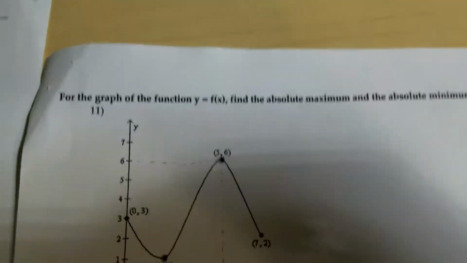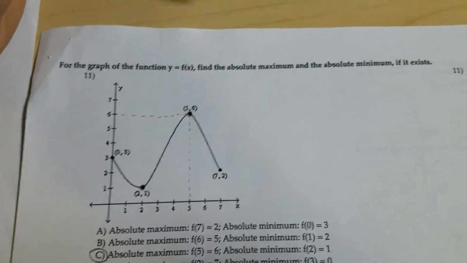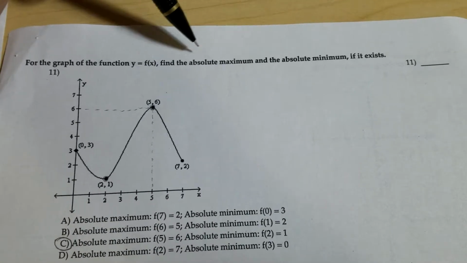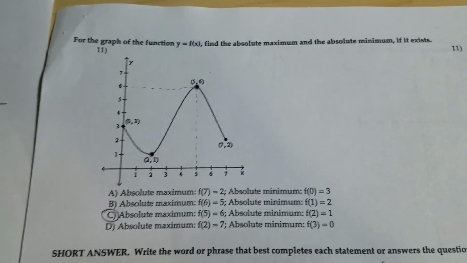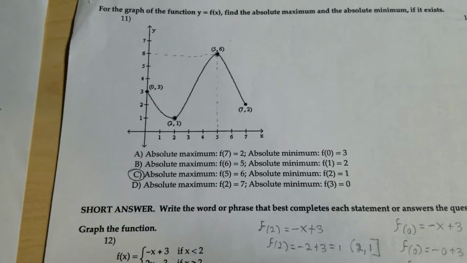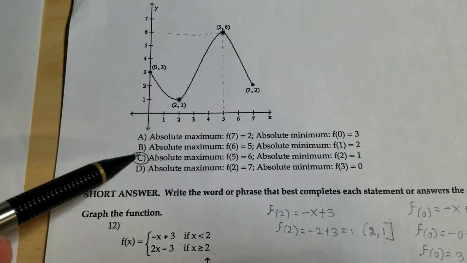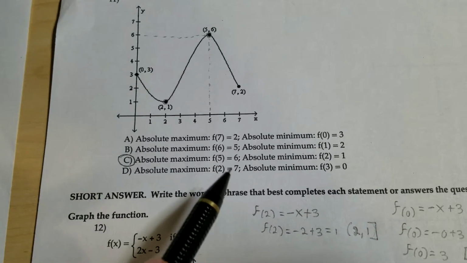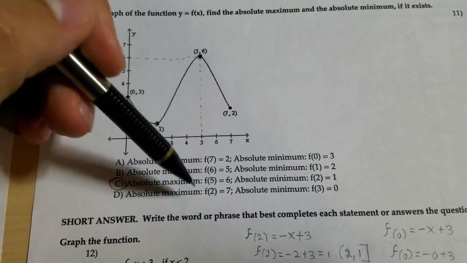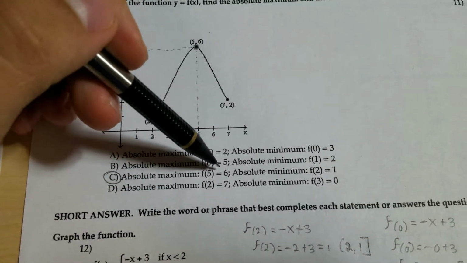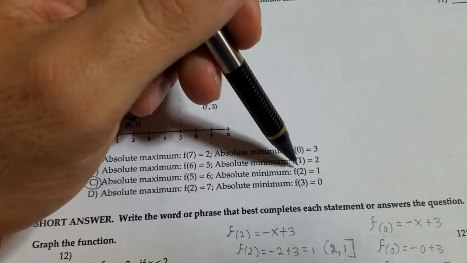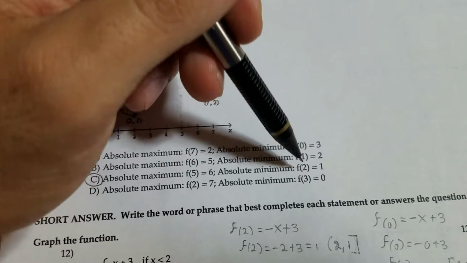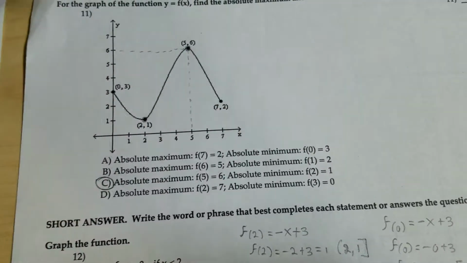So moving on to number 11. You have to find the absolute maximum and also the absolute minimum, if those values exist. So it's going to be C again. Why? Well, because when x equals 5, y equals 6. And when x equals 2, then y equals 1.